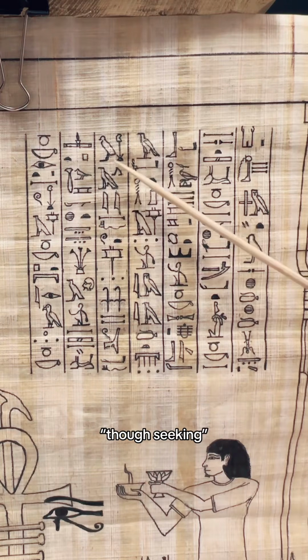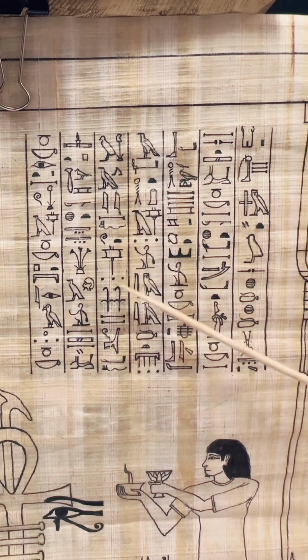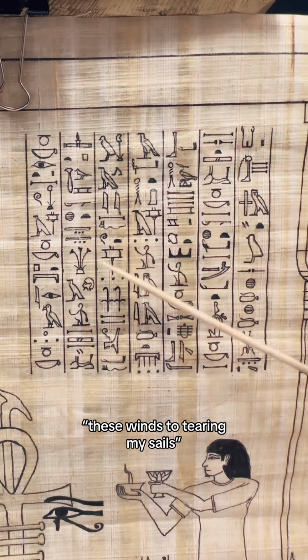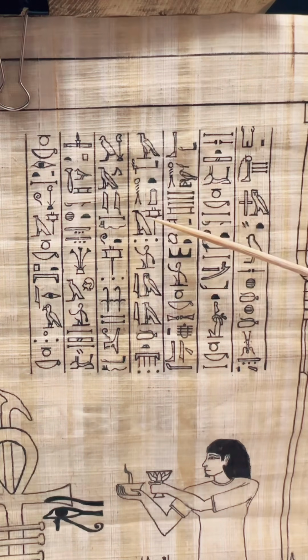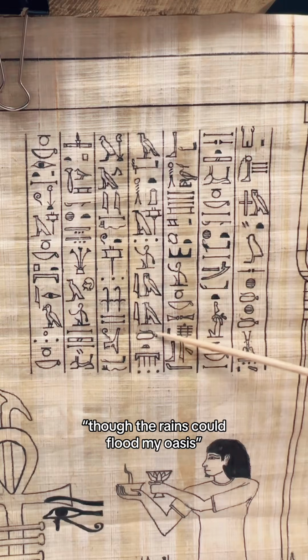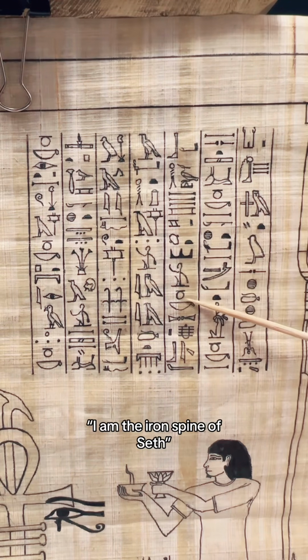Though seeking these winds, tearing my sails, though the rains could flood my oasis, I am the iron spine of Seth.